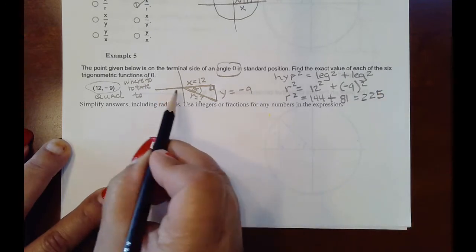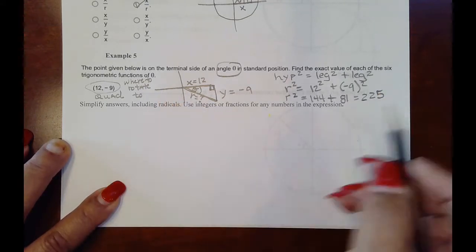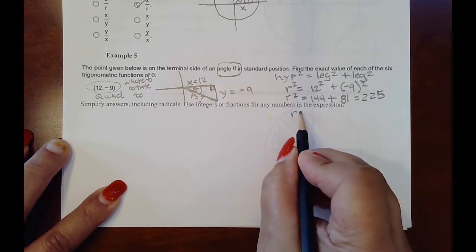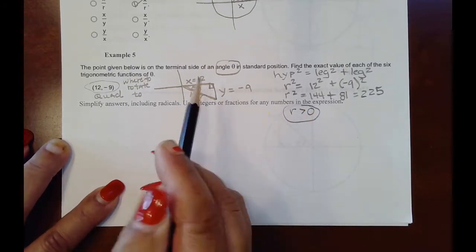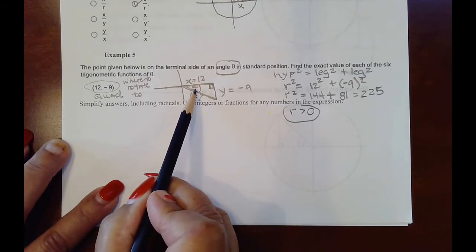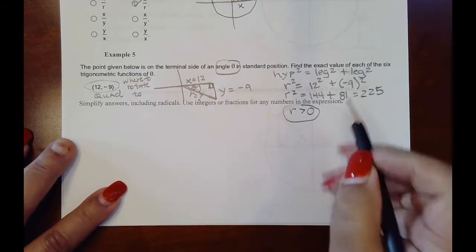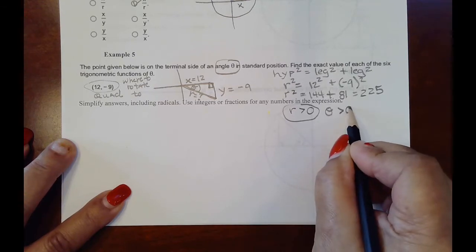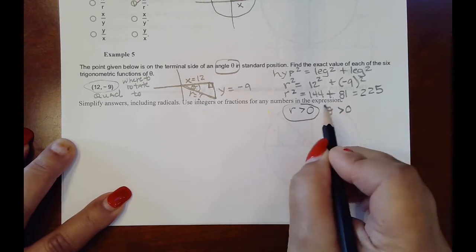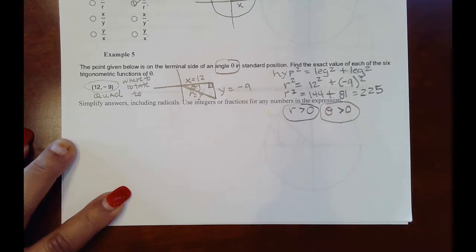Now the r value, the hypotenuse, can never be negative. Your r value is always positive. This is a statement that means r is always positive. This angle inside the triangle is always positive also. That reference angle that you're seeing there, that's always positive. Just saying something is greater than 0 means it's positive.